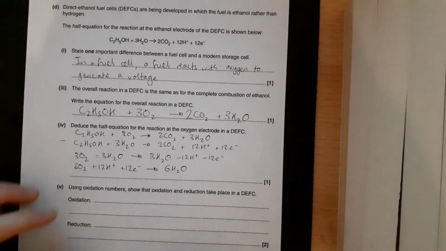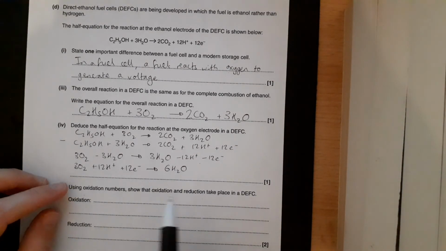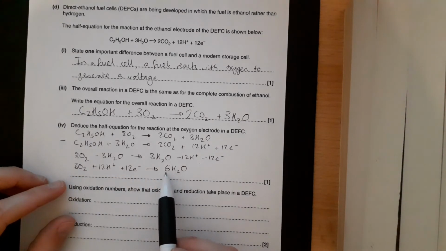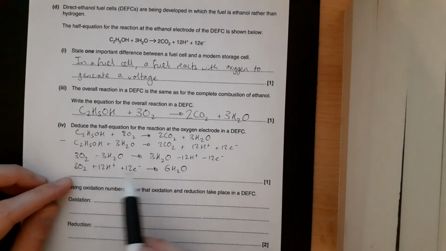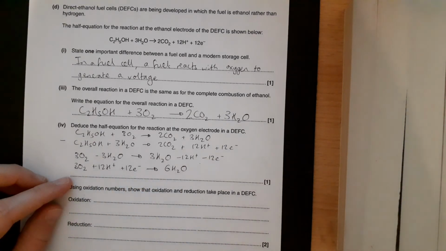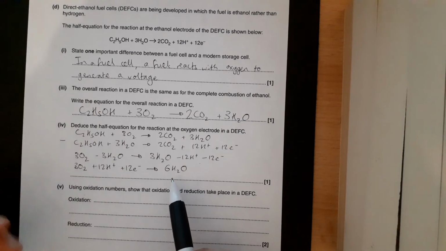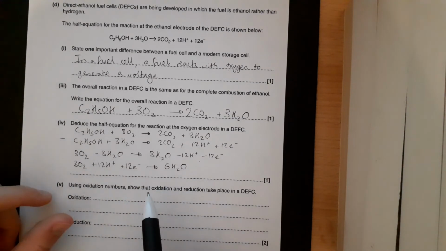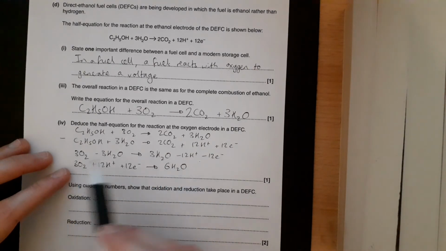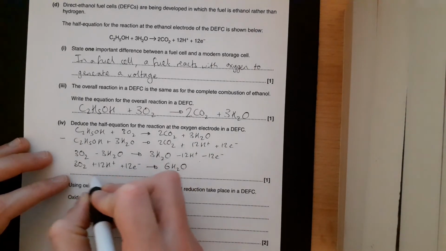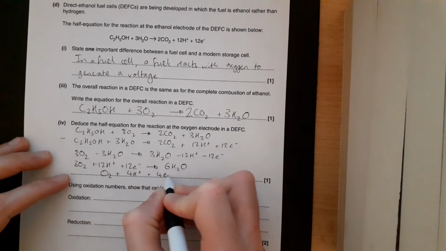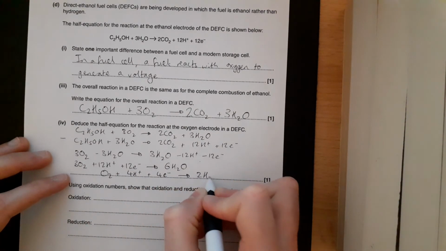And then just to tidy this up, just because we can, you should be able to see that we can actually divide this all by 3. And we probably should do that. I think it would give us marks. Yeah, we would get the marks for this because the multiplication doesn't matter. It's still the same equation. But it's usually a good habit to get into. If you can cancel something out to simplify it, then you probably should do. So if we divide all this by 3, we're going to get O2 plus 4H+ plus 4 electrons goes to 2H2O.